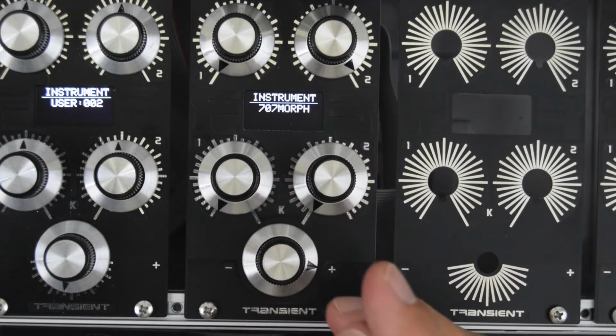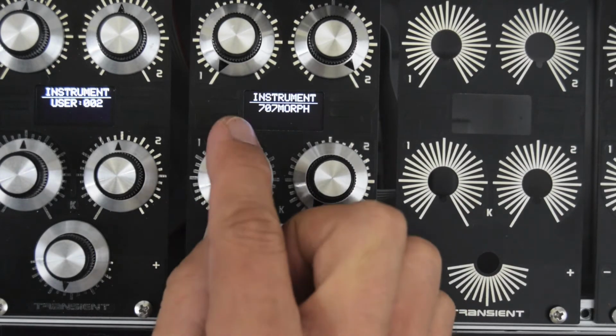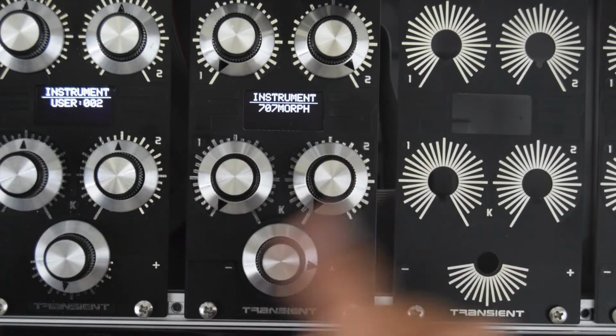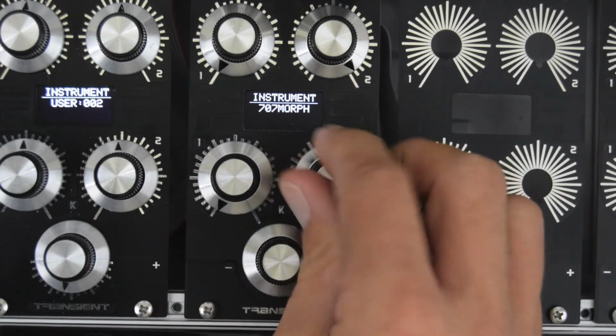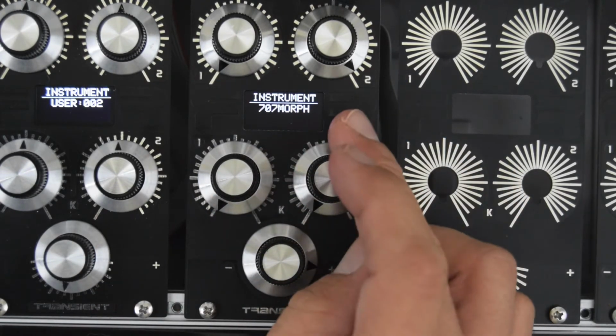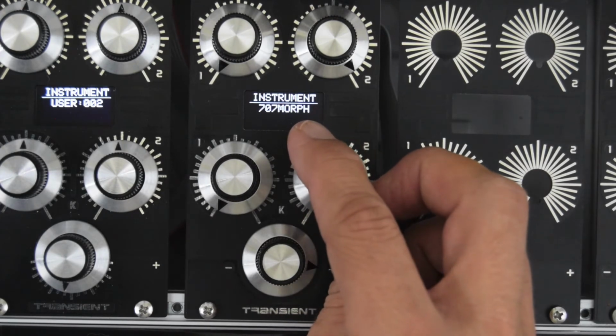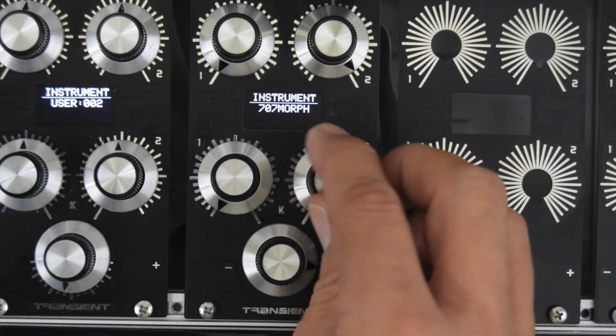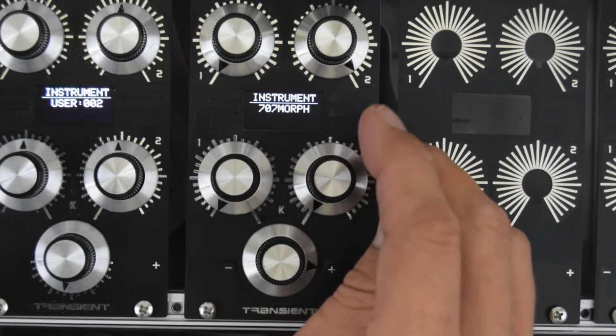So the initial attack is coming from one sound based on this or this, and then we're fading in between the two at various rates. First we're starting out at a rate of 0, so they're not moving at all. Then we're increasing that rate, and then we're going a little bit into the audio rate.